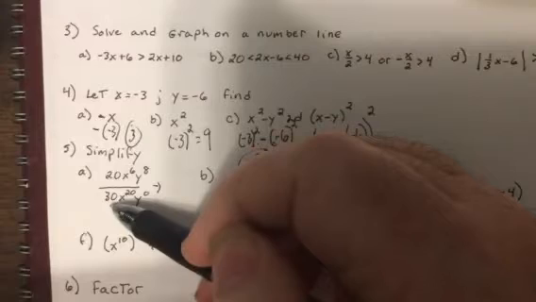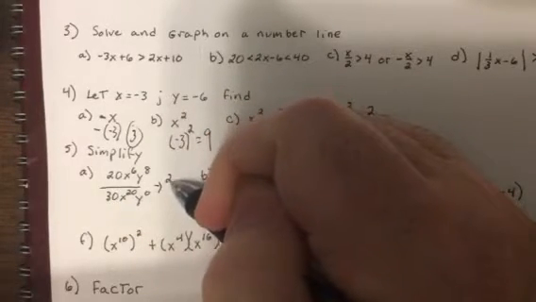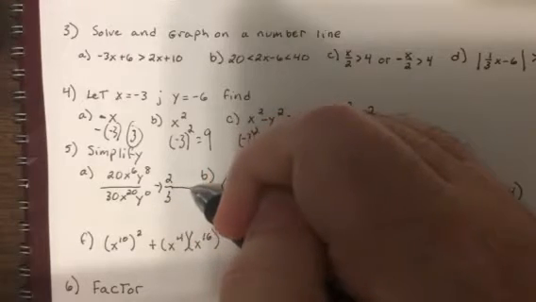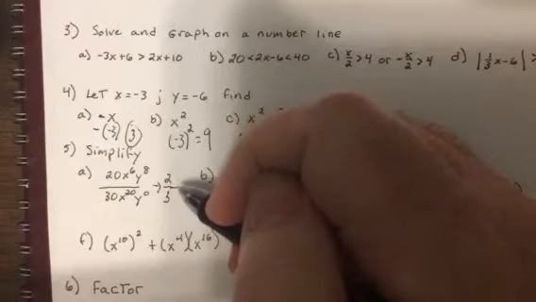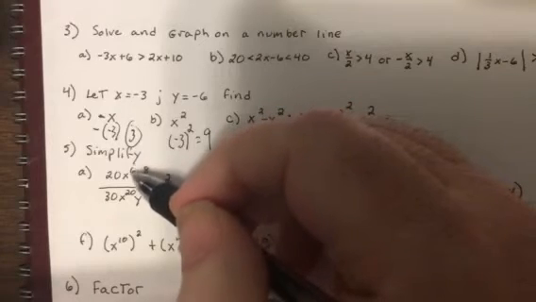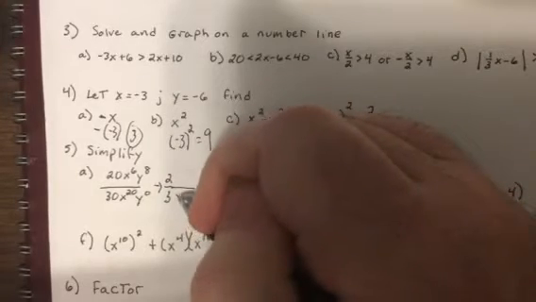Whenever you have coefficients, you just reduce it like you normally do, so 10 goes into both, so that would be 2/3. Then when you divide two things with the same base, you subtract powers and keep it where the largest power was, or 6 of these cancel with 6 of these, so it'd be x to the 14th.